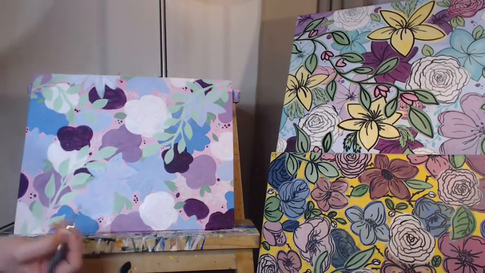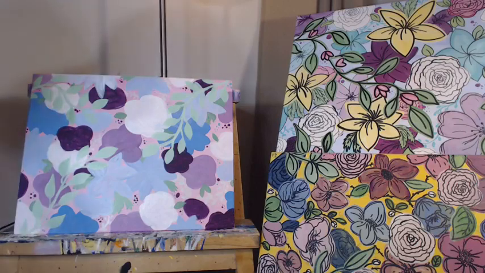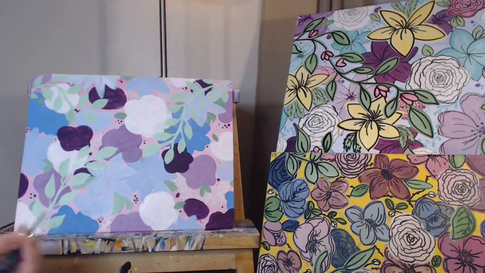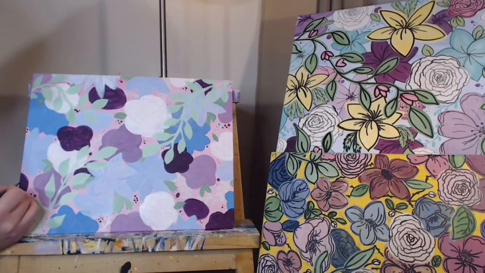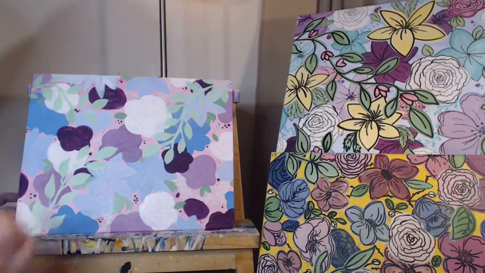So if we were doing, let's say, this one here, and we wanted it to be kind of a rose shape, I like to start by putting a little thing in the middle and then connecting and connecting, making them kind of irregular.